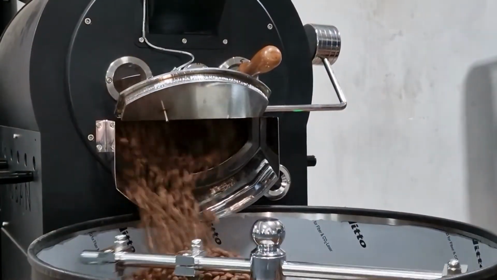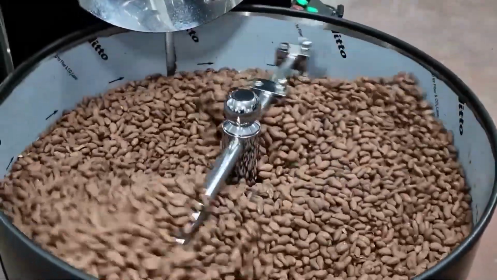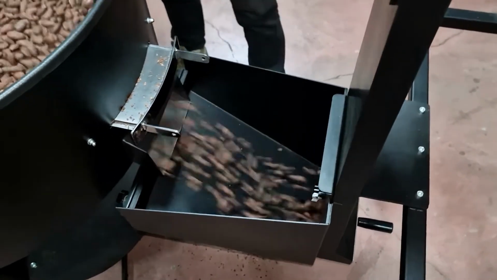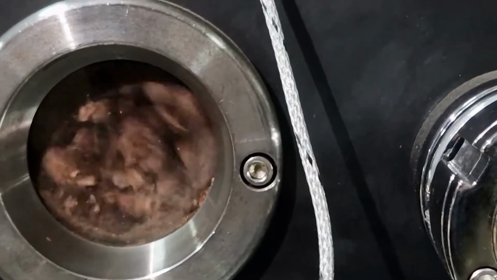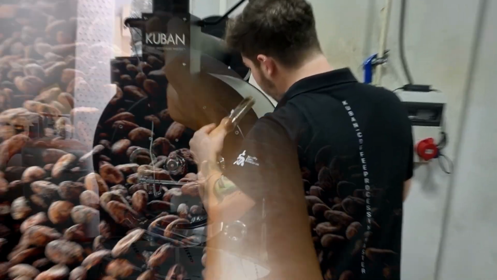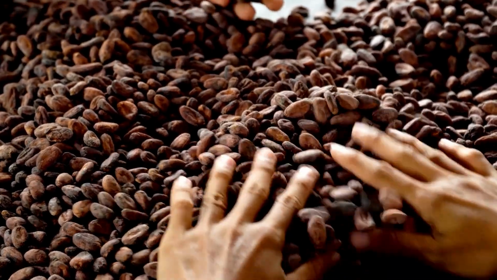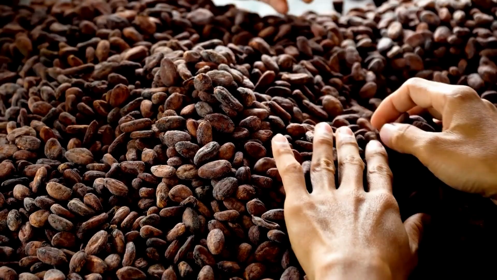During roasting, complex chemical reactions occur, transforming the flavor precursors formed during fermentation into the rich flavors associated with chocolate. The duration and temperature of roasting can be adjusted to achieve different flavor profiles, with lighter roasts preserving more of the bean's original flavors and darker roasts producing more intense and robust flavors.